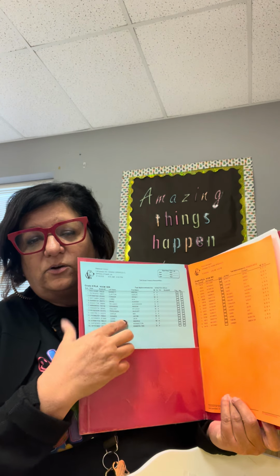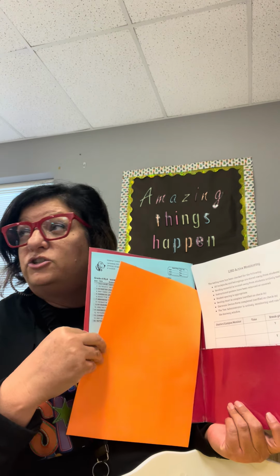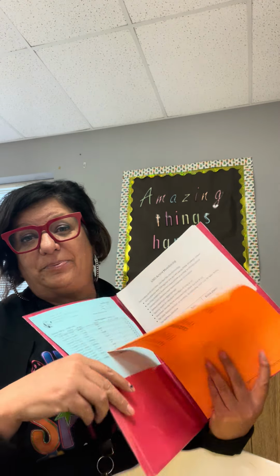Okay? In your red folder, you will have all the Test Hound documents on one side, and you will have all of the other white district documents that you put somewhere on the other side. This is loose in here, and it's on bright colored sheets of paper so that you will know. This is your attendance. We're not doing attendance like we did on Benchmark.